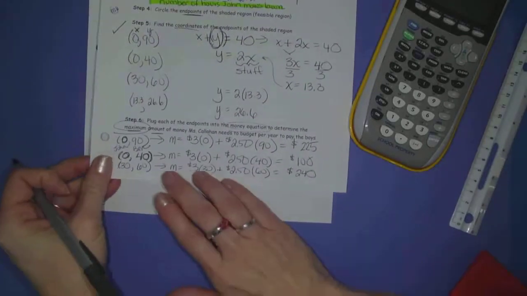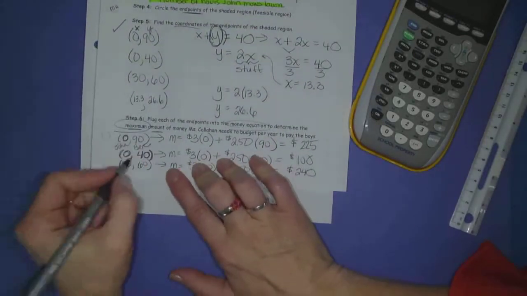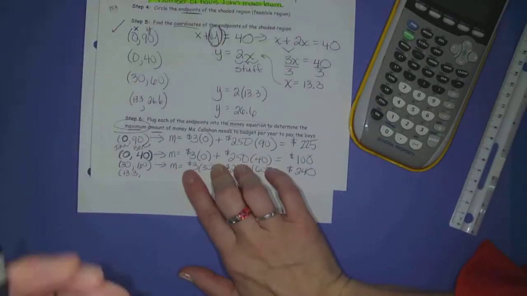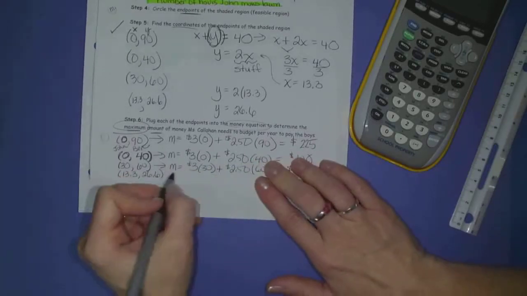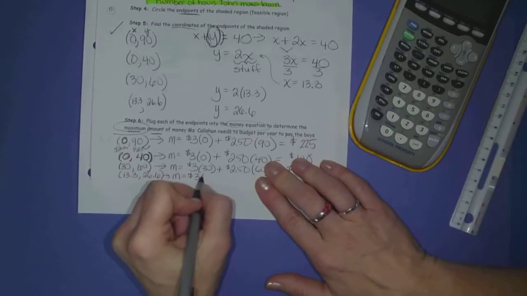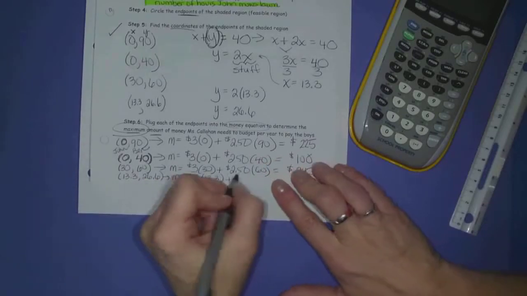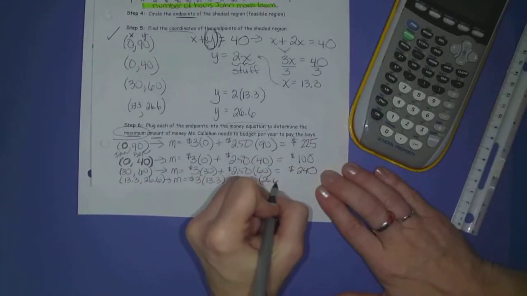And last but not least, if I use this last guy right here, if John works 13 1/3 hours and Ben works 26 2/3 hours, then the money I have to budget is $3 for each hour, 13.3, plus $2.50 times 26.6.